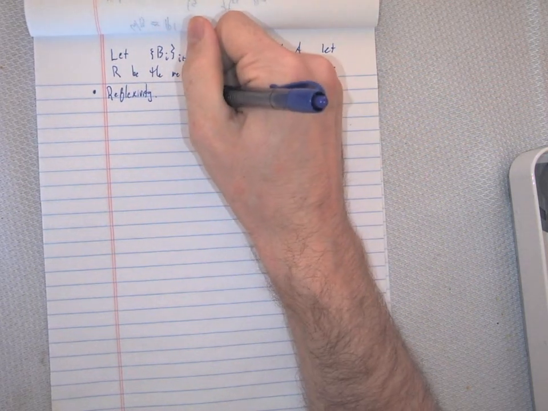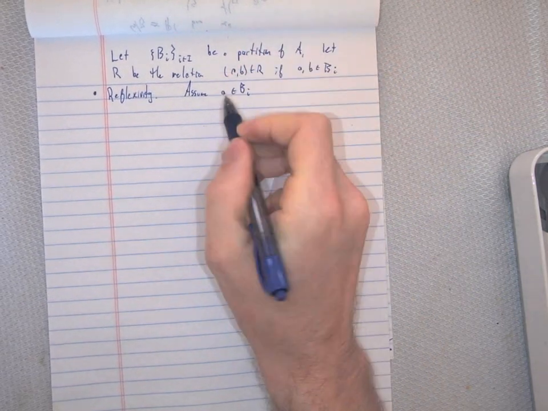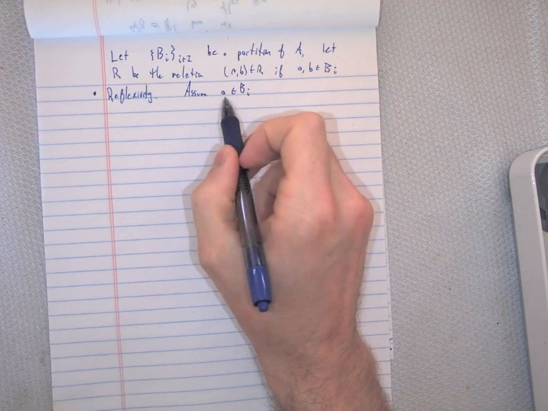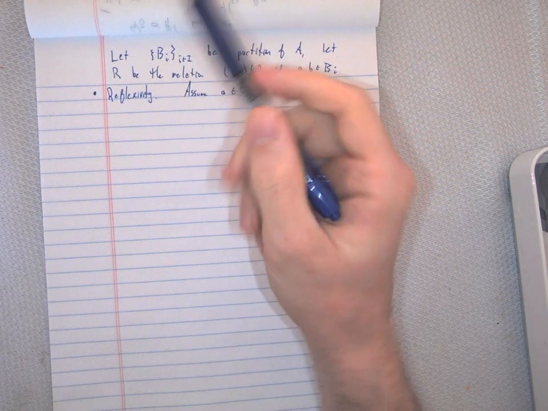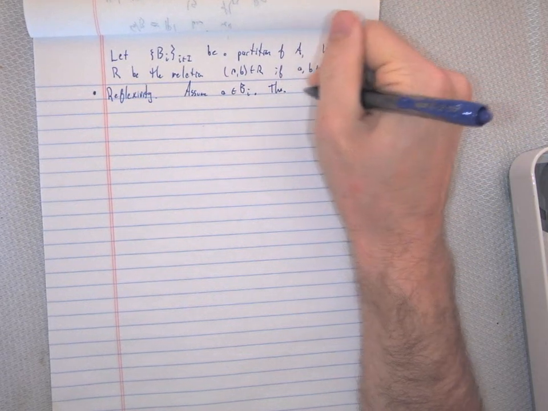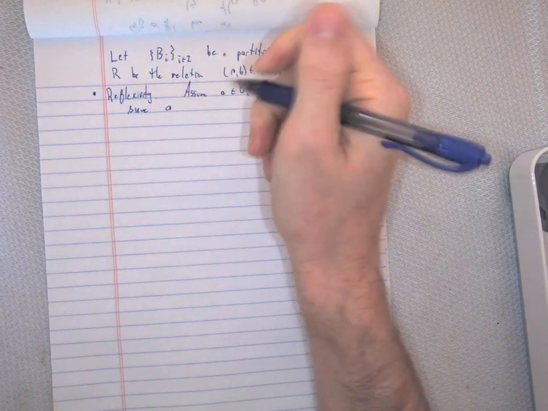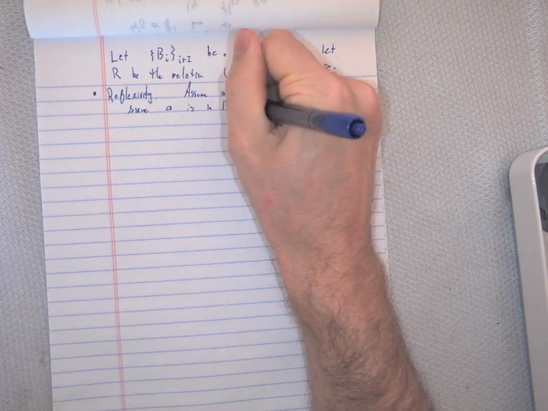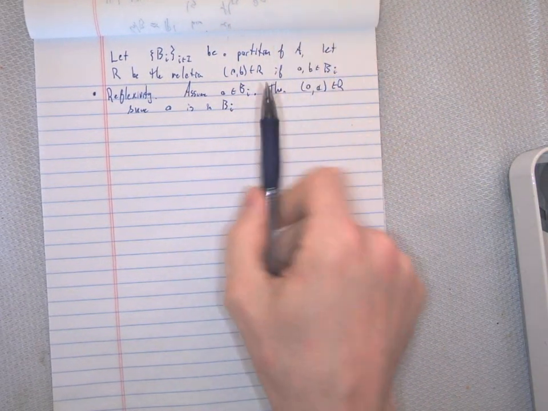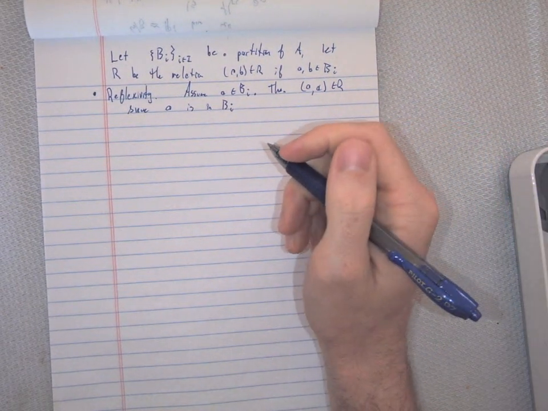So let's assume that a is in B_i. Remember, by the definition of a partition, every element is in some B_i, so I'm taking an arbitrary element a, and I know by the properties of partition that it's in some B_i. Then (a, a) is in R, since a is in B_i. This is just saying that if an element is inside the partition, that element is inside the partition. But that's sufficient for showing reflexivity. So that follows trivially.